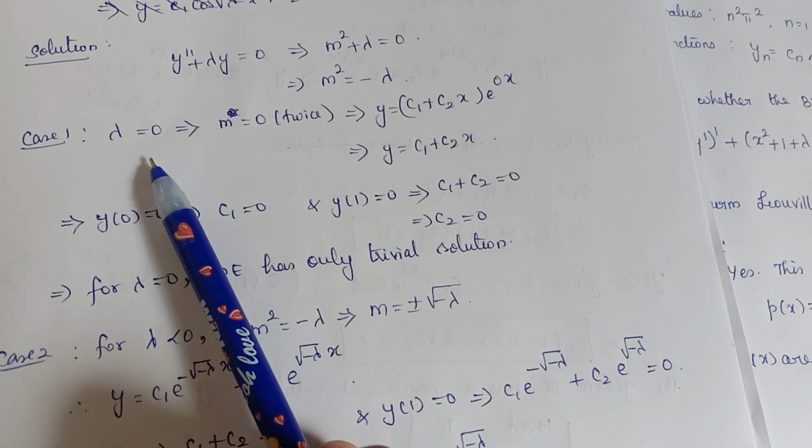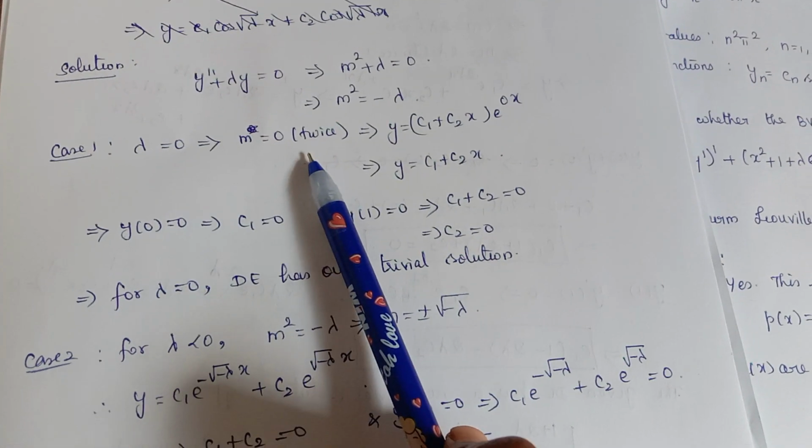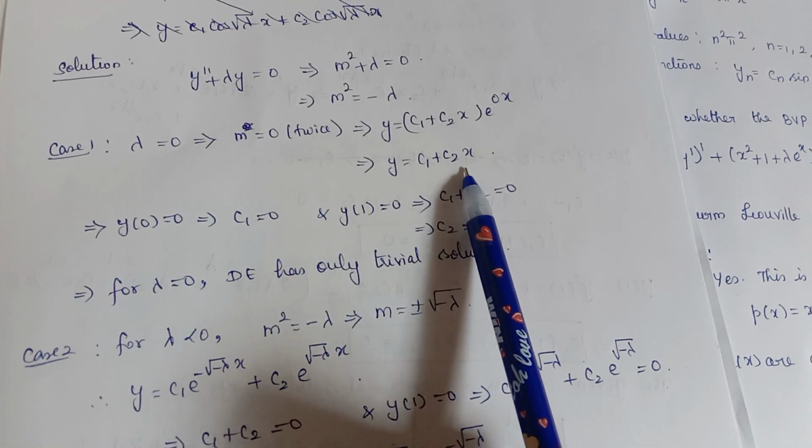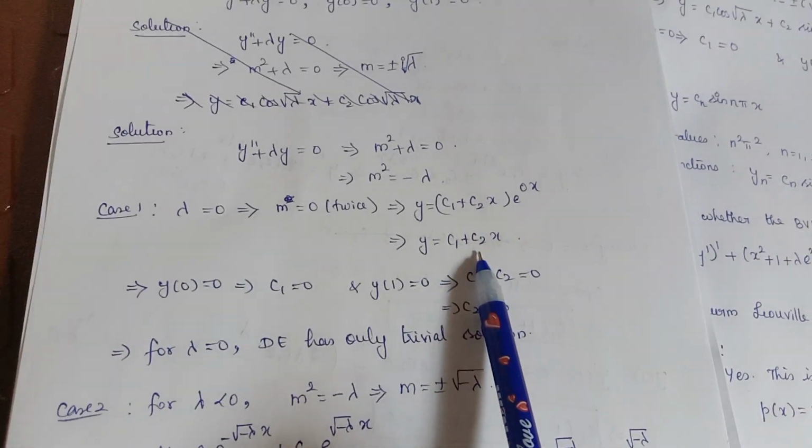Case 1, lambda equal to 0. In that case, m equal to 0, 2 real and equal roots. So the solution is y equal to c1 plus c2x. Now apply the boundary conditions.